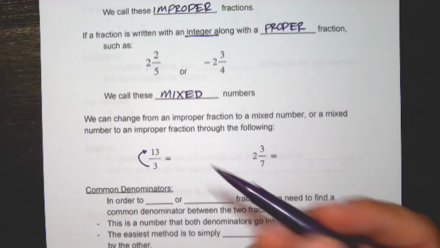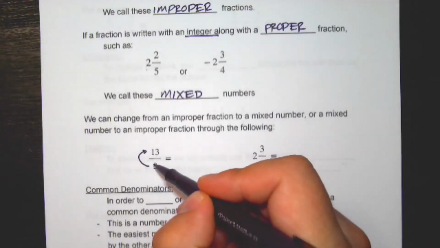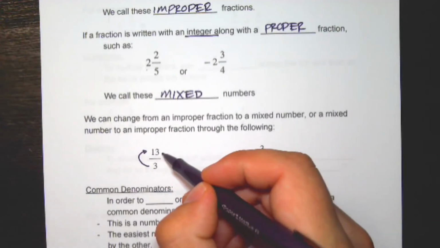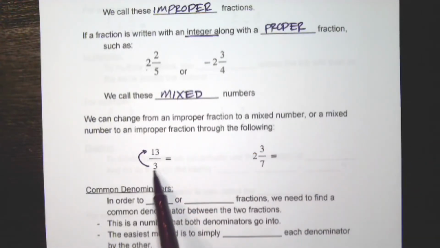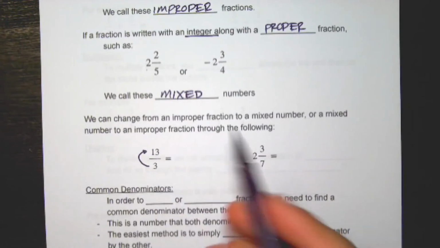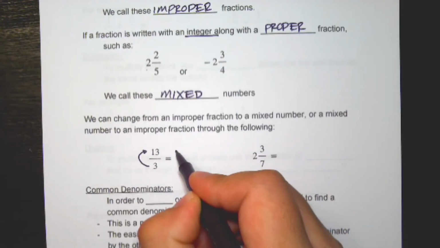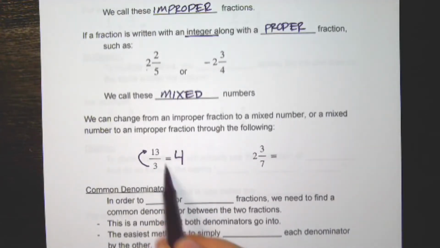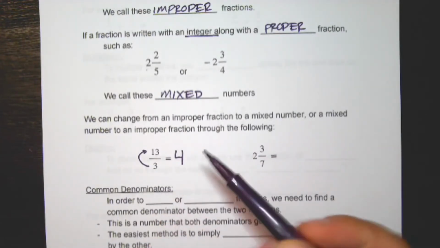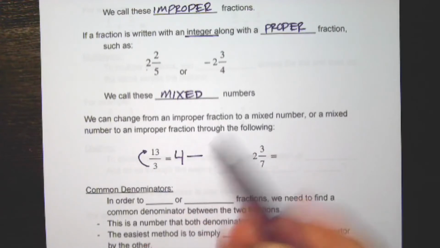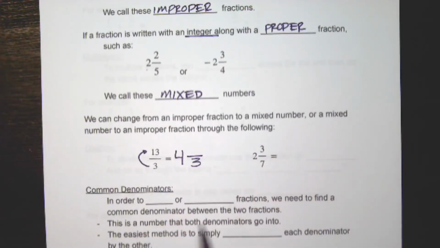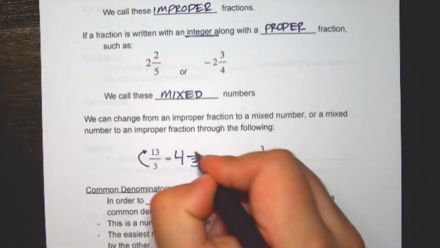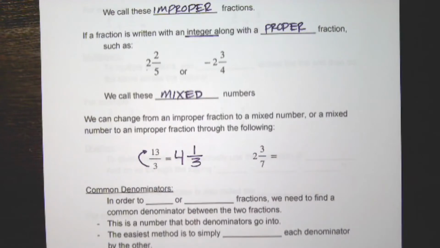Well, if you're thinking about it a little bit, 3 times 3 is 9, so that's close. But we can go a little bit more. We can get one more 3 in there. 3 times 4 is 12. So we know 13 over 3 is going to give us 4 whole pieces. And then what we're looking at is the remainder over 3. Well, 3 times 4 is 12, and it's 1 more to get to that 13. So we can write this as 4 1/3.